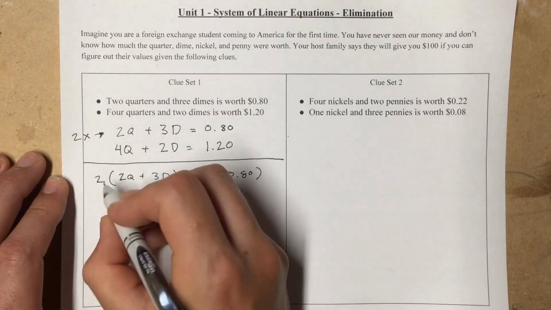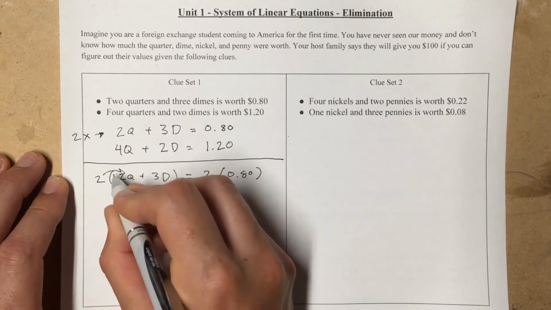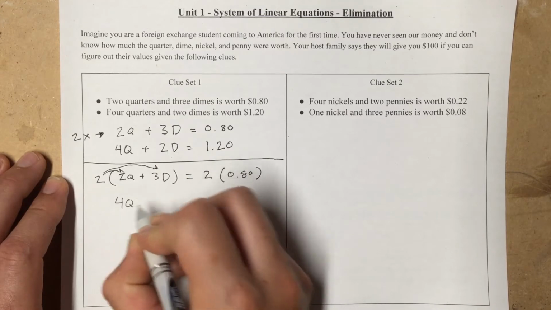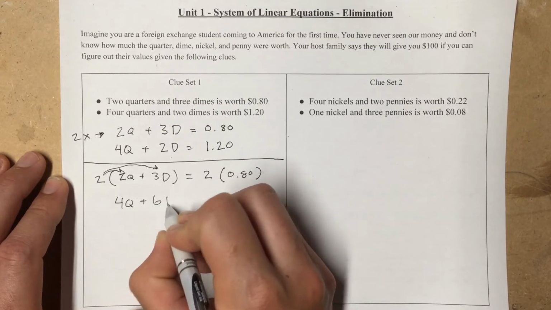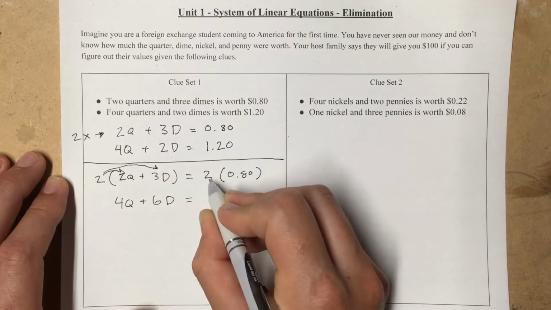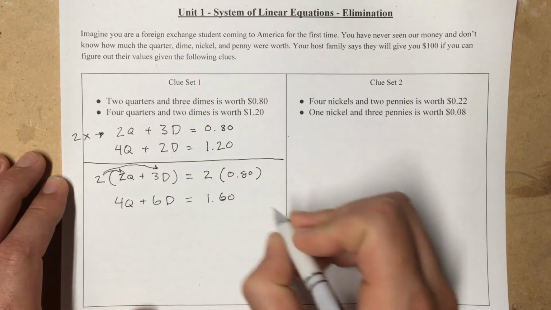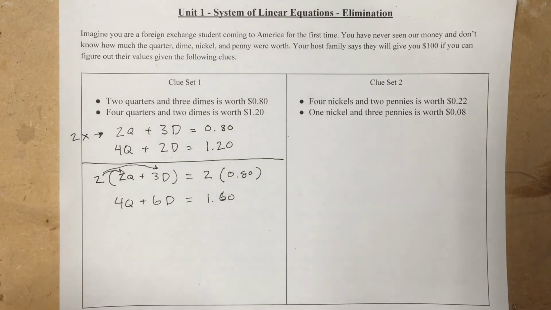All right, so let's take a look. 2 times 2, I'm going to distribute this, right? 2 times 2 is 4Q, plus 2 times 3 is 6D, equals 2 times 80 cents is $1.60. All right. So let's see if this is correct.